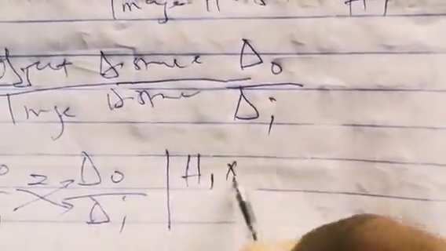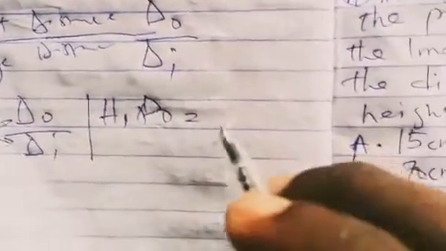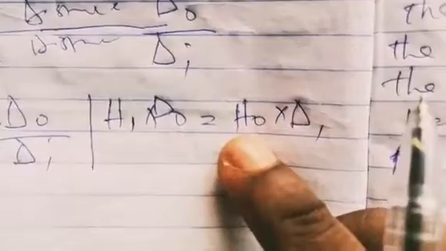If we cross multiply, we are simply going to have that hi multiplies by do, and that's equal to simply ho multiplies by di, and we are looking for di, which is the image distance. So divide both sides by ho.